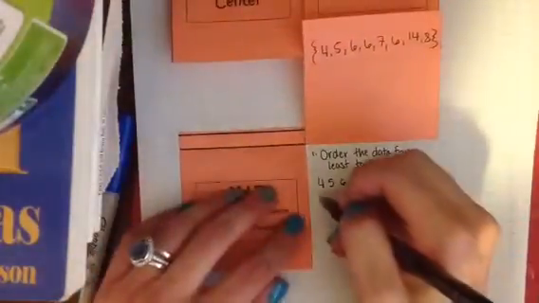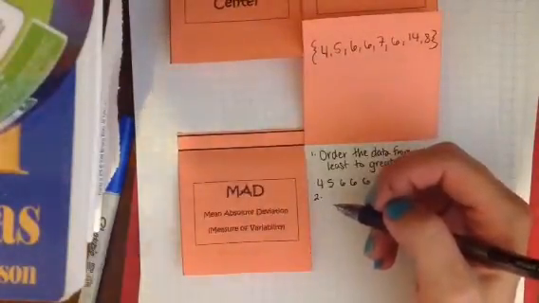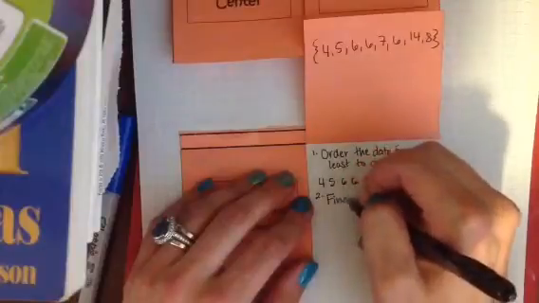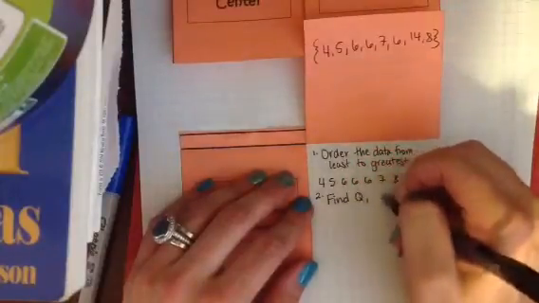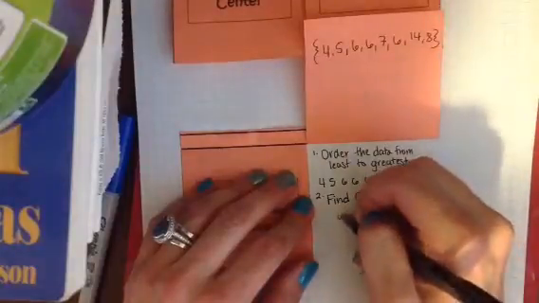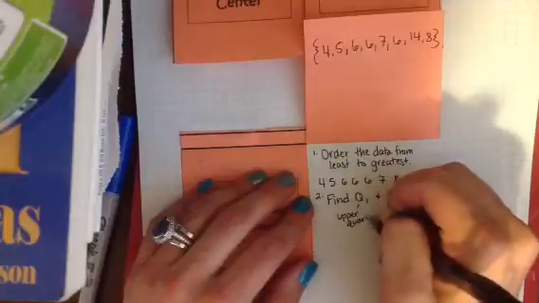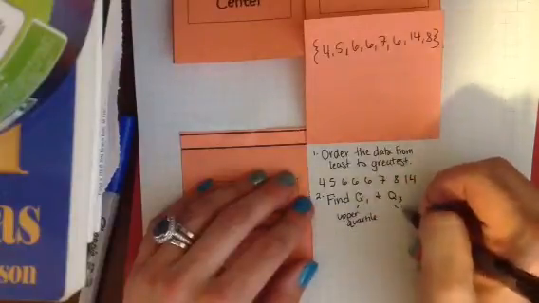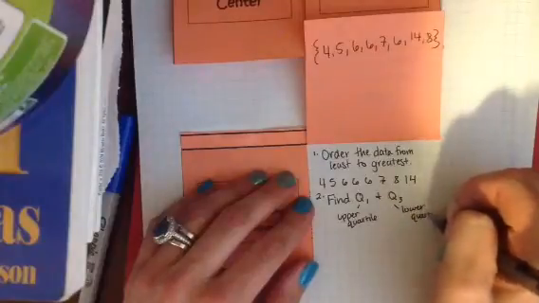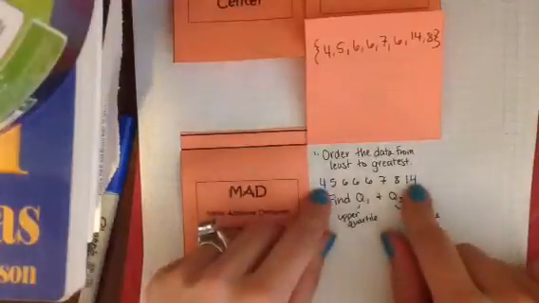My second step will be to find the upper quartile and the lower quartile. I'm going to abbreviate that by saying find Q1 and Q3. Remember, Q1 is the lower quartile, and Q3 is the upper quartile. Okay, so first, in order to do that, I have to find the median.